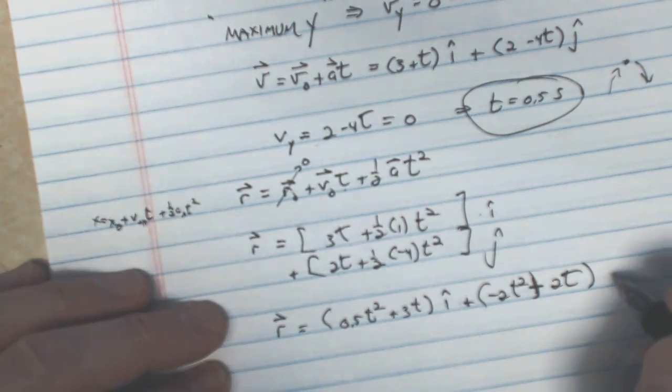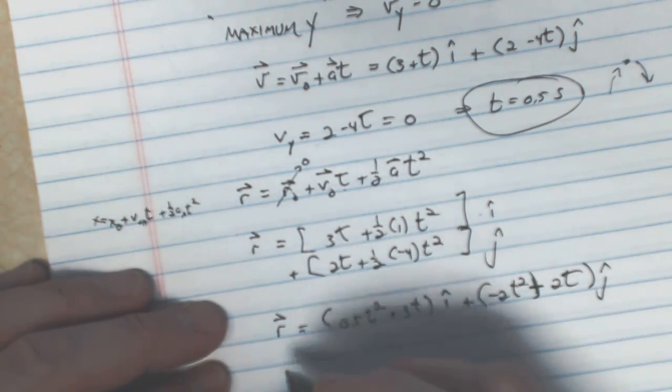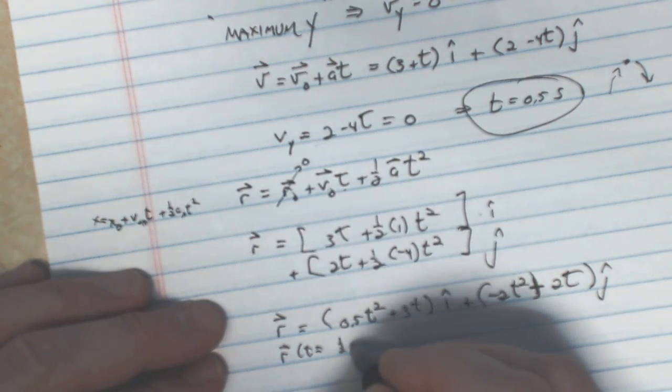So there I have a bracket times j hat. The question was, what's r at t equals 1/2 a second?